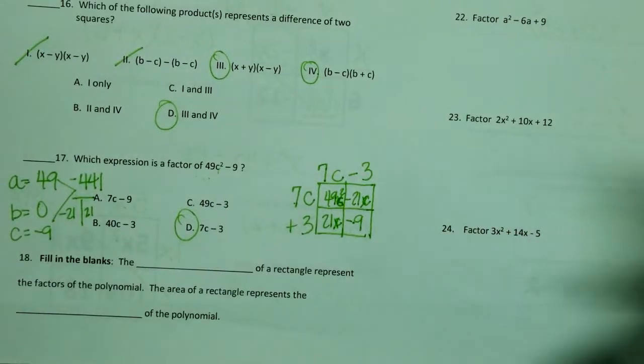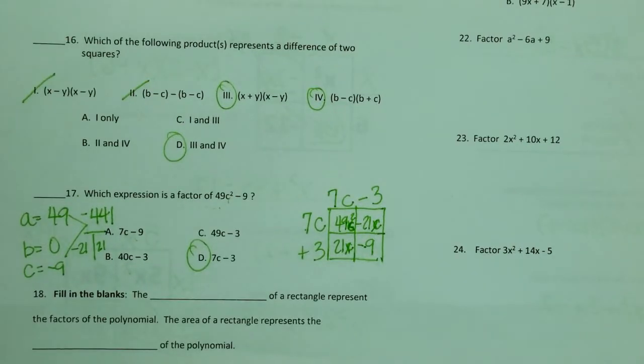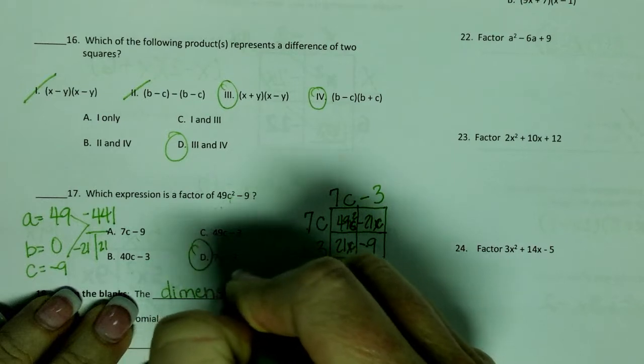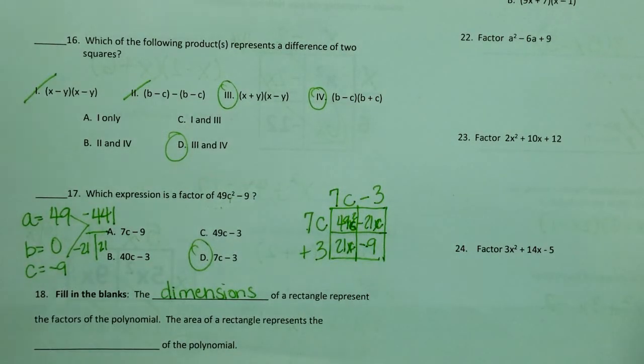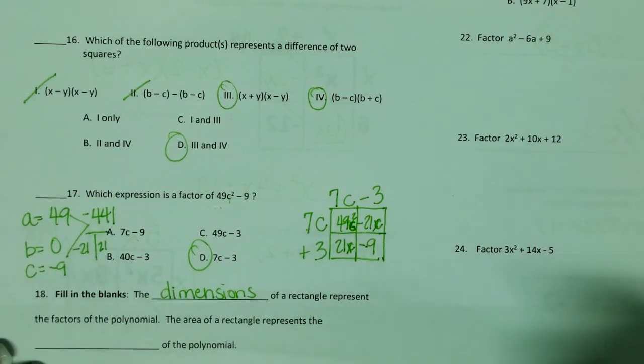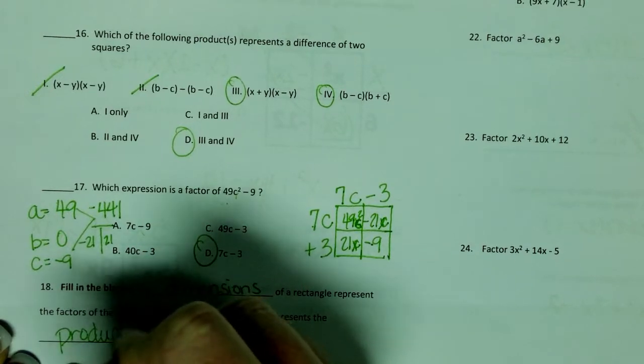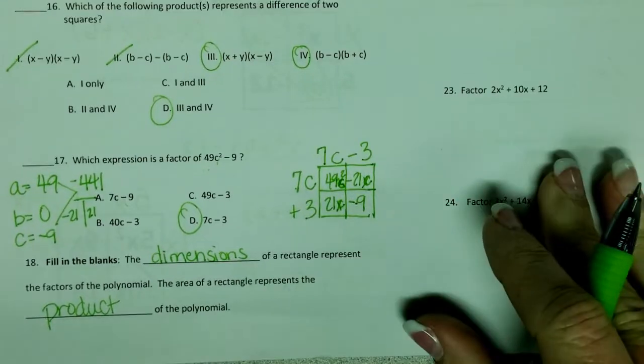Okay, 18, fill in the blanks. The dimensions of a rectangle represent the factors of the polynomial, right? Because that's what you would multiply in order to find the area. The area of a rectangle represents the, anybody have any ideas? Product, very good. Product of the polynomial.